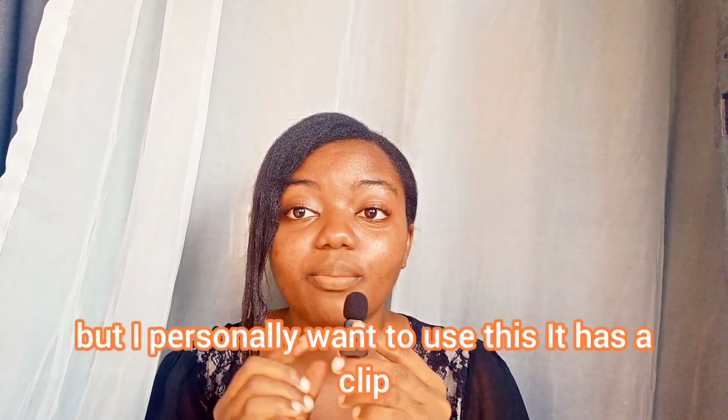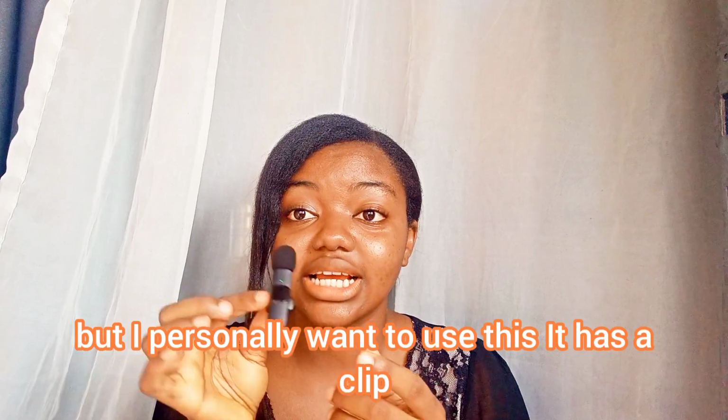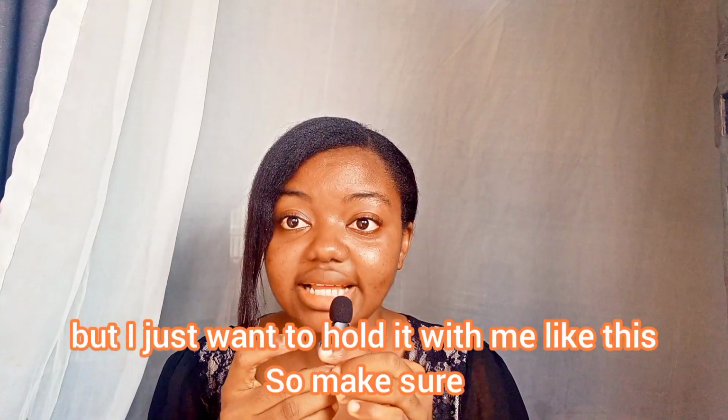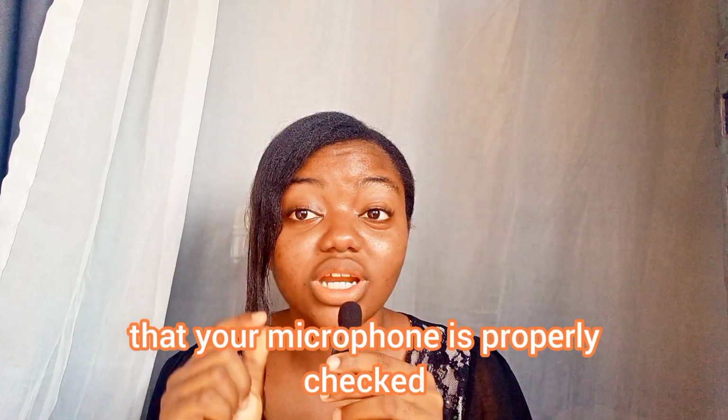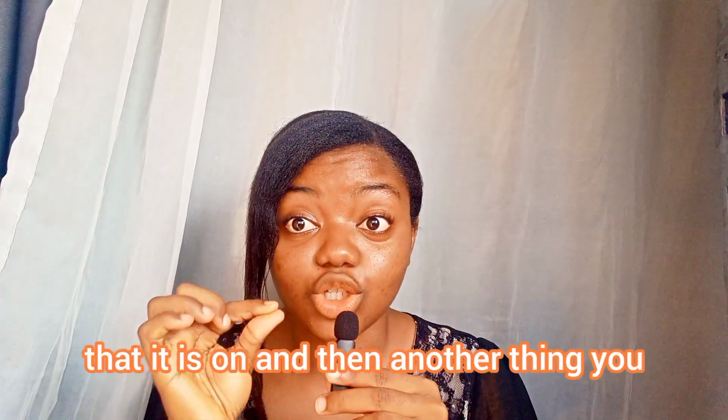Okay, I personally want to use this. It has a clip that you can clip on, but I just want to hold it with me like this. So make sure that your microphone is properly checked, that it is on.